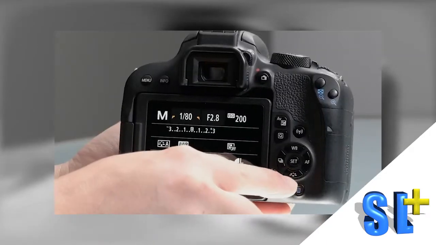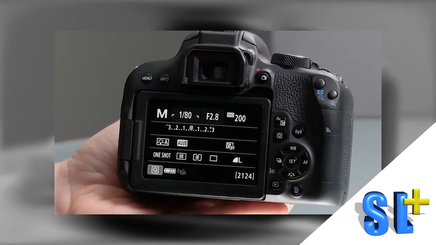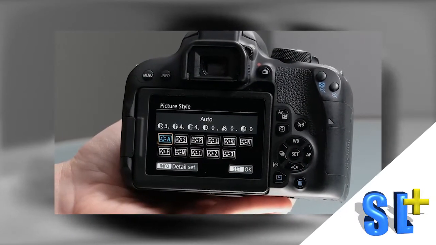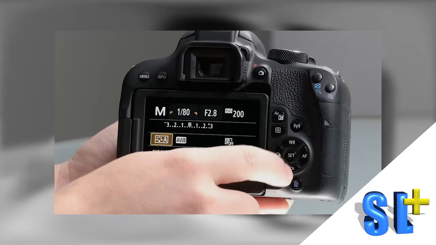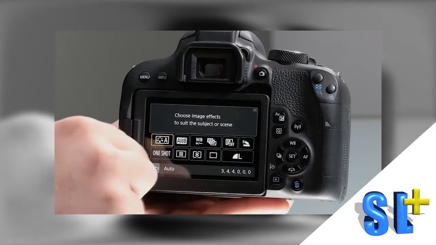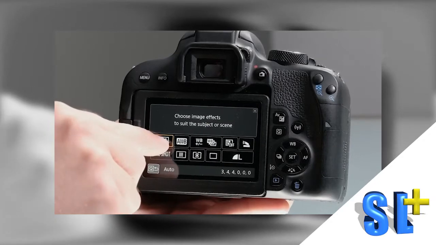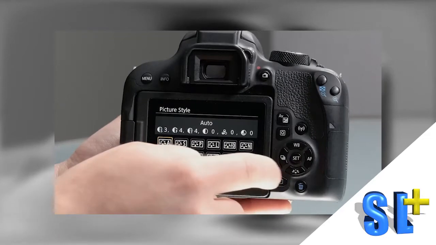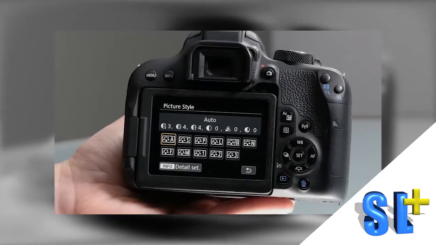In this lesson, we're moving on to the next option. Again, we're in manual mode. It's this one on the bottom. It looks like a little ring of little squares, and it's the picture style mode. You can also get to this option if you press the Q button and you're on this menu and you get up to this A option to the left of white balance. So if we go in there, we can see what picture styles are.